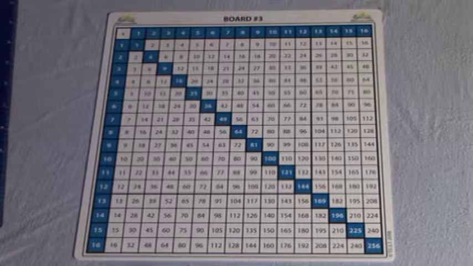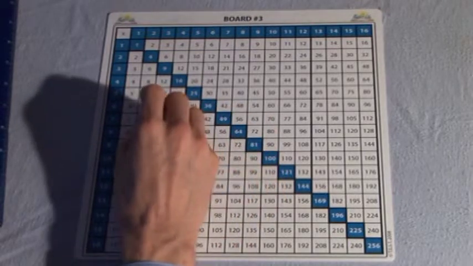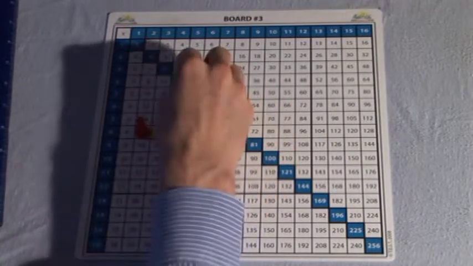So the sets are broken into 5 from A to J. So let's suppose a student picks letter A, that set. They have 16, 20, 28, 32, and 50. So the student will go on to board number 3 and place the pawns on 16, 20, 28, 32, and 50.